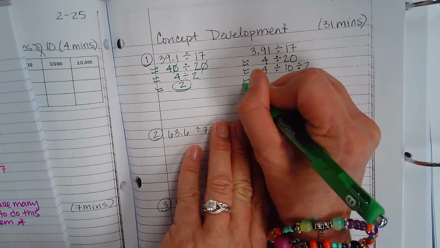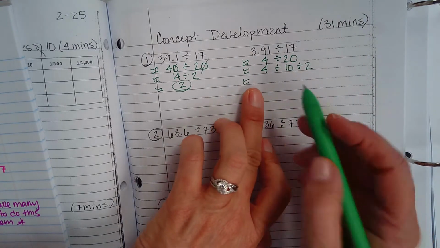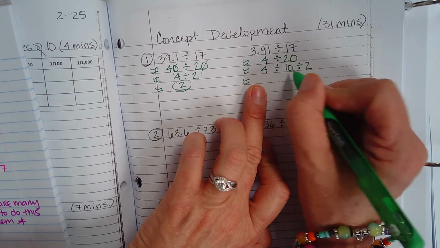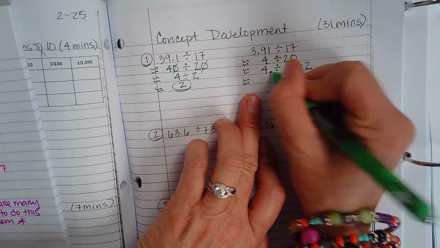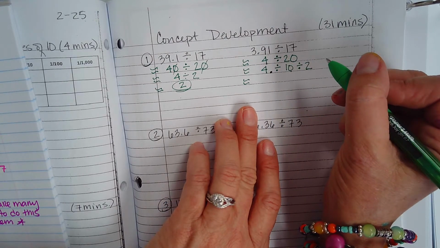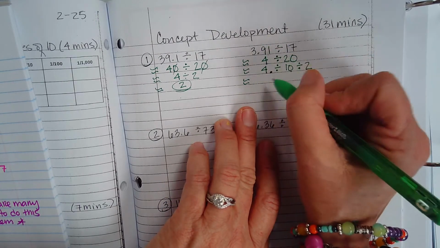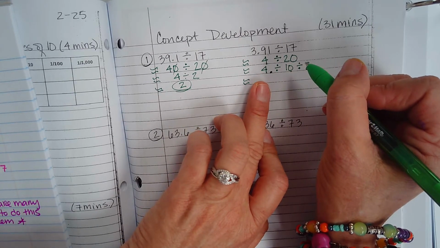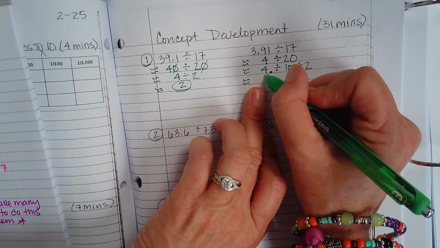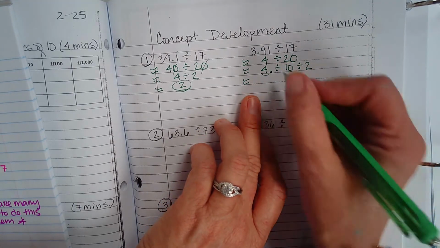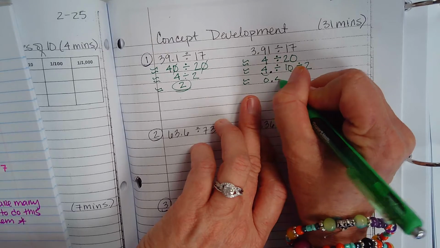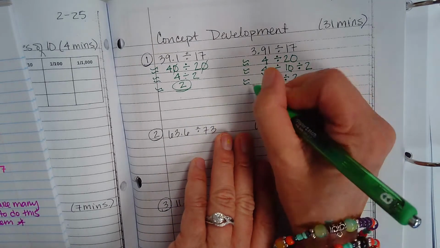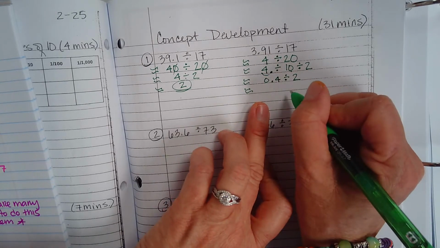Okay, now, what do you know about dividing by 10? You know that there is a decimal that lives on the other side of a whole number, correct? And you're going to move that decimal how many times? Show me with your fingers. That's right, you're going to move it 1 time. Now you have 0.4 divided by 2, right?